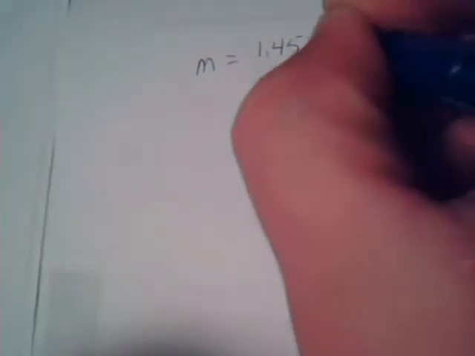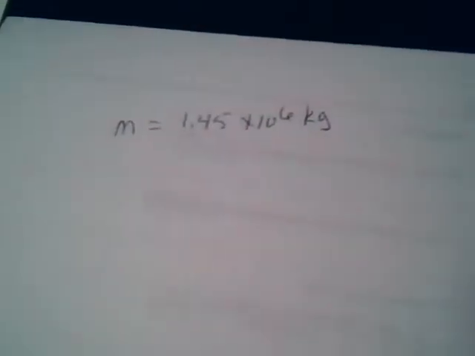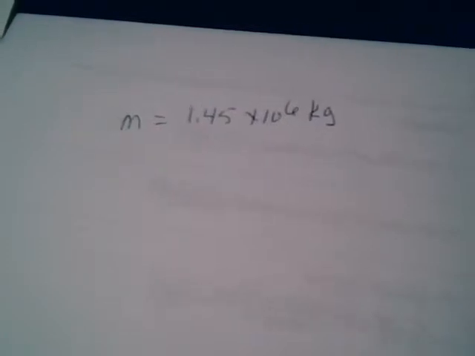Alright, problem number 2 says, in 1985 in San Antonio, Texas, an entire hotel building was moved several blocks on 36 dollies. The mass of the building was about 1.45 times 10 to the 6 kilograms. So that's the first thing I'm going to write. I'm going to write down the mass is equal to 1.45 times 10 to the 6th kilograms. So that's our first piece of information that we know. Mass of the building, 1.45 times 10 to the 6 kilograms.